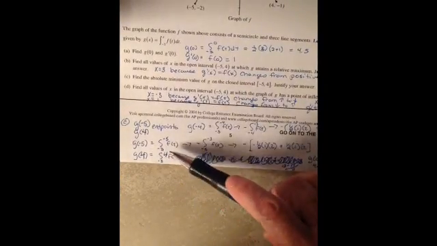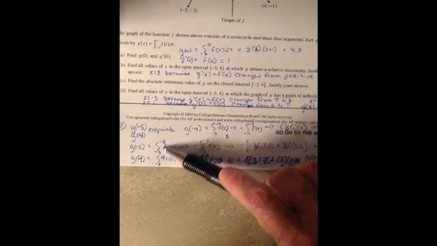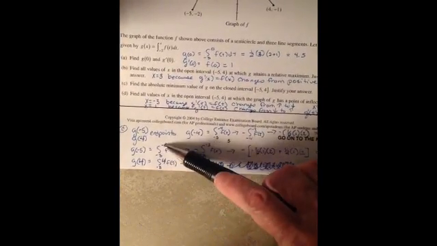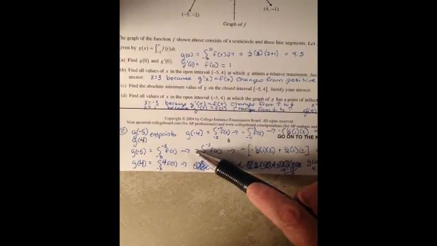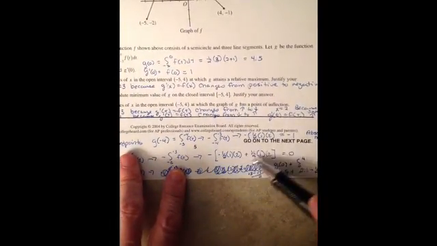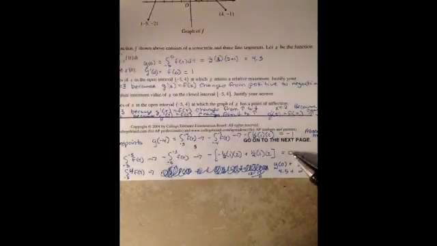Now g of -5, -3 to -5. Sorry, this is -5. So -3 to -5, we're going to put a negative sign and switch the integrals. And again, we're going to do our geometric shapes, and you get 0.